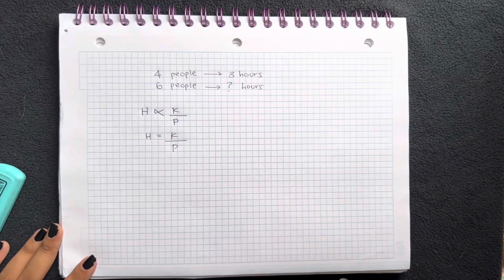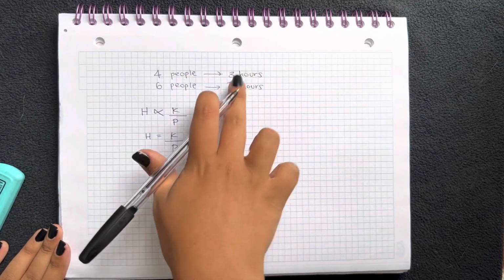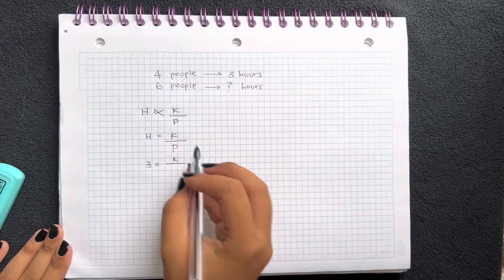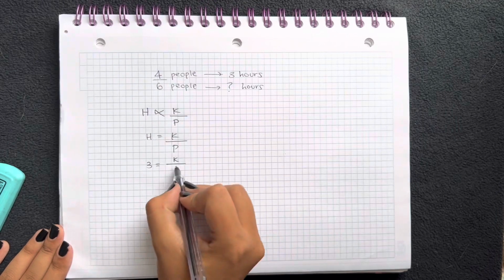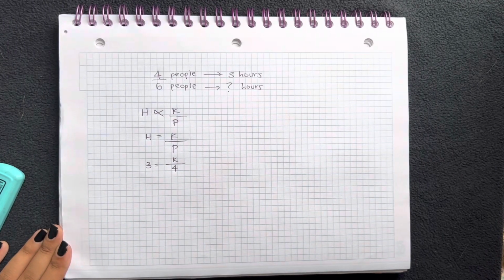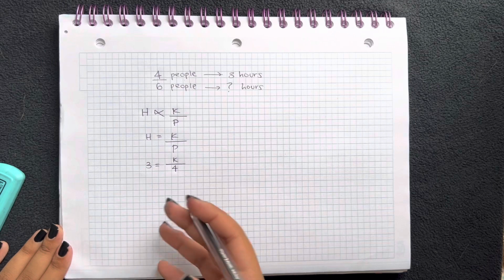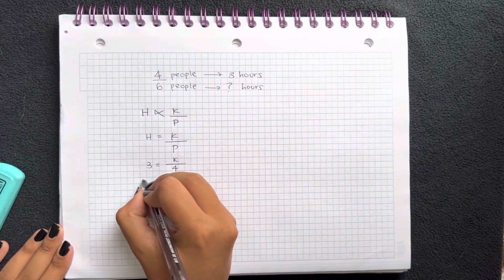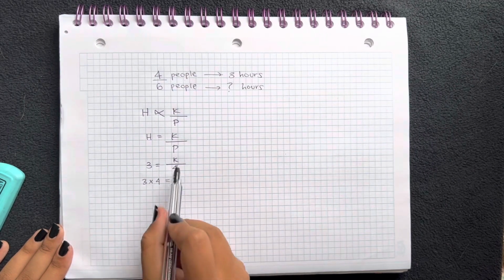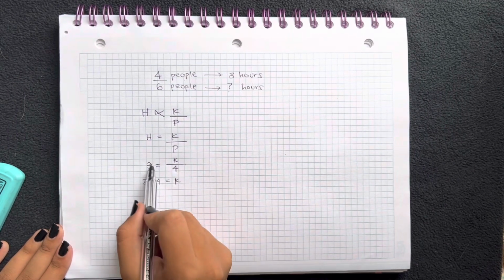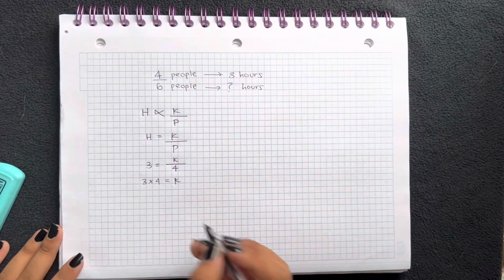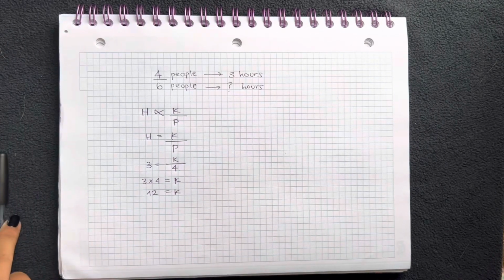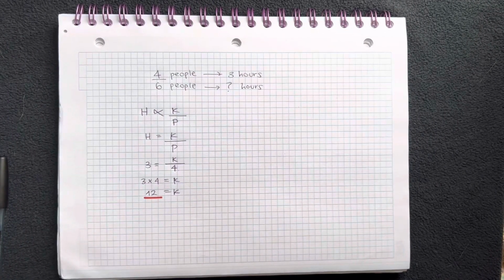Now let's replace with the values that we already know. The hours, there are 3. So 3 here, we're finding the constant, so we don't know it, and the amount of people that we know, 4. Now let's isolate the k, so it will be alone. By doing that, k is equal to 3 times 4. This is because the 4 here is dividing, so it will pass to the other side by multiplying. This will be a result of 12 equals k, and that is our constant.